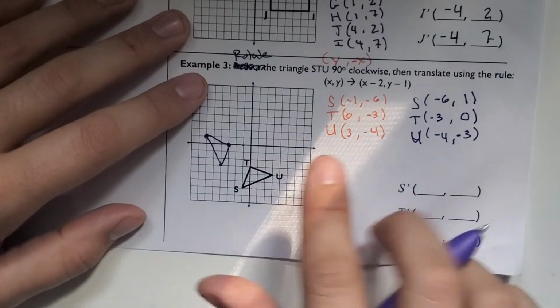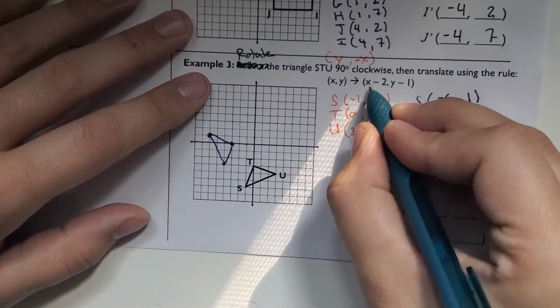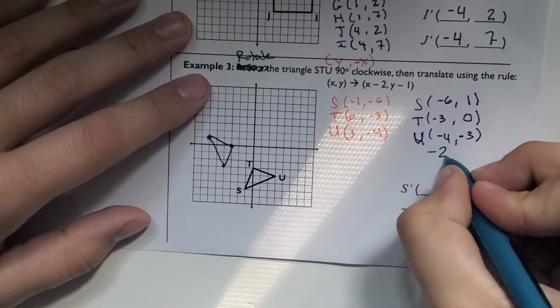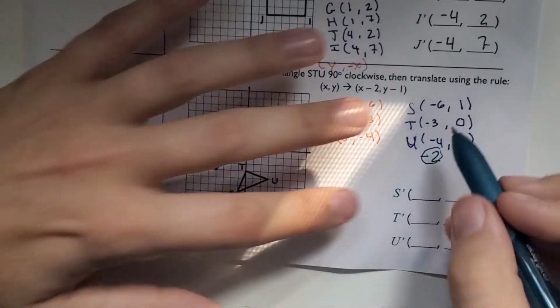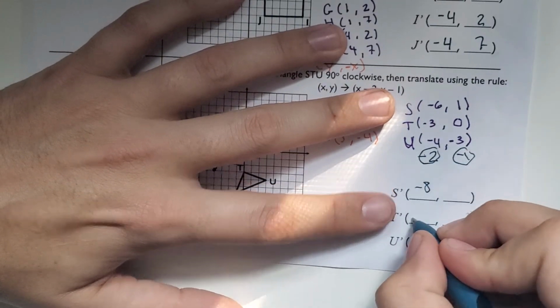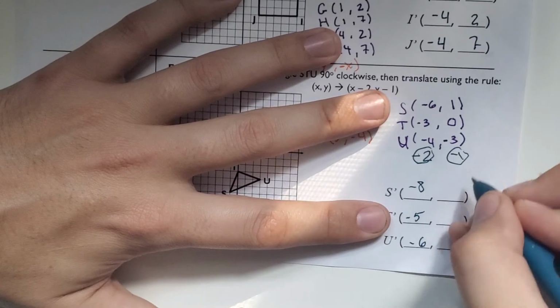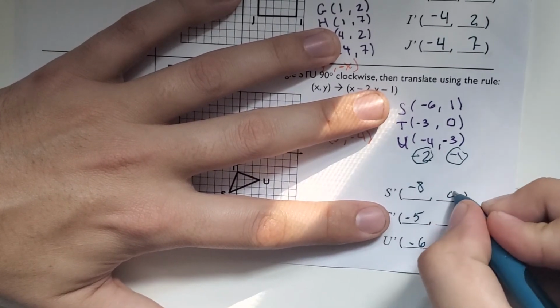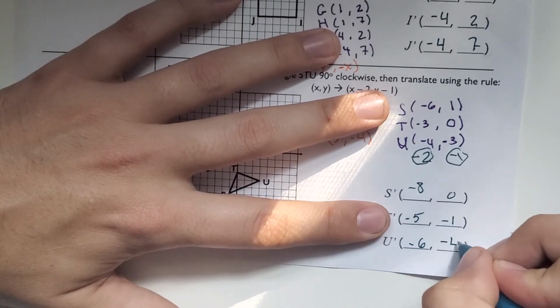So now we've got to finish it up. The last part is just to apply this translation rule. Translation rules are nice and simple, right? It's to take the x values and subtract 2. Take the y values and subtract 1. And that will give me a final solution. So -6 minus 2 is -8. -3 minus 2 is -5. And -4 minus 2 is -6. And then take the y values and subtract 1. 1 minus 1 is 0. 0 minus 1 is -1. And -3 minus 1 is -4.